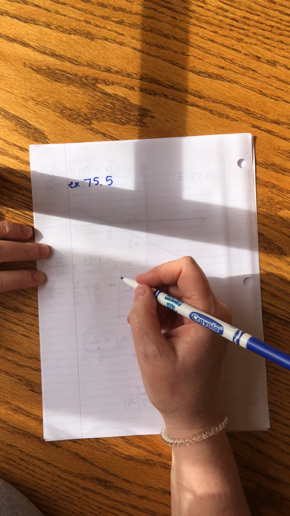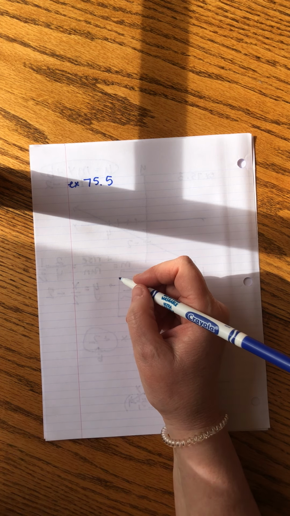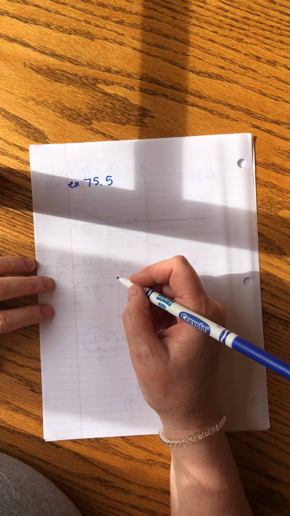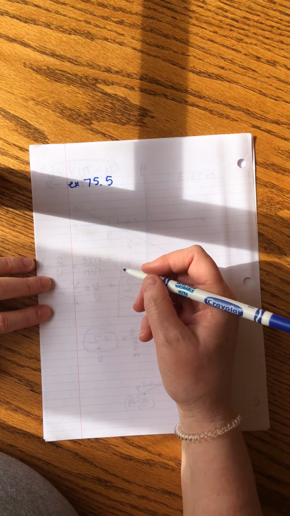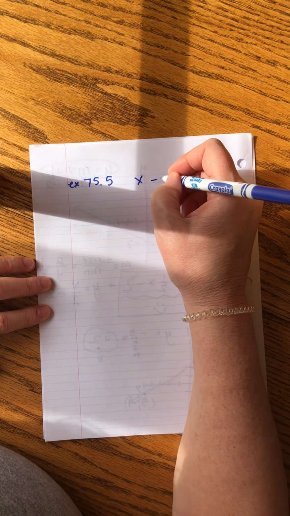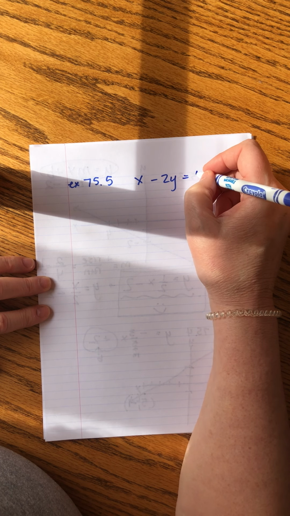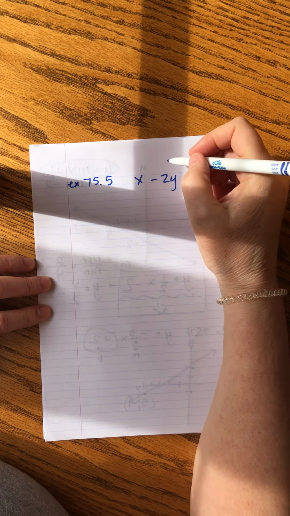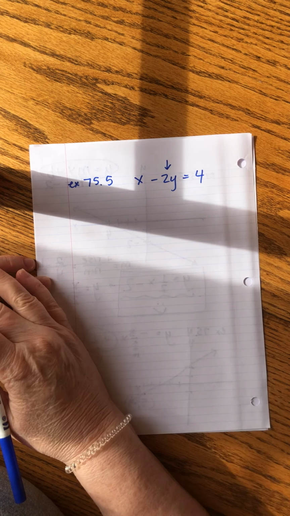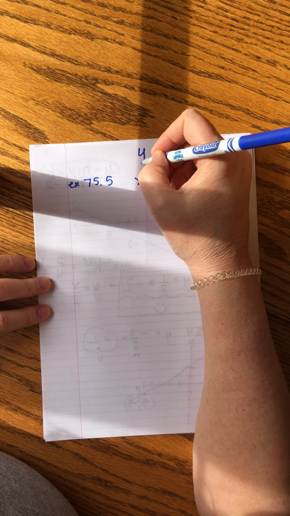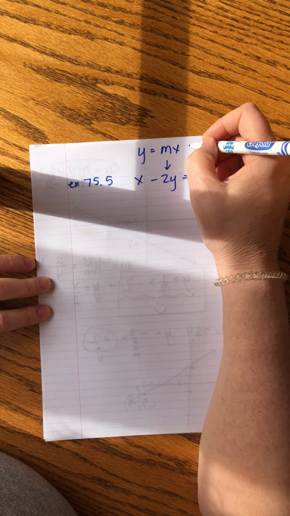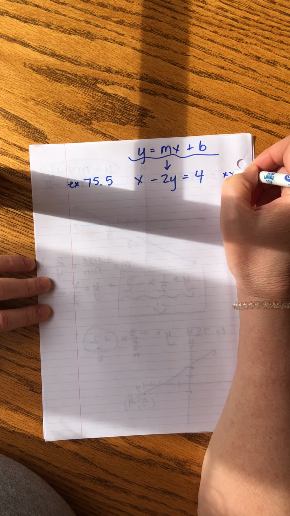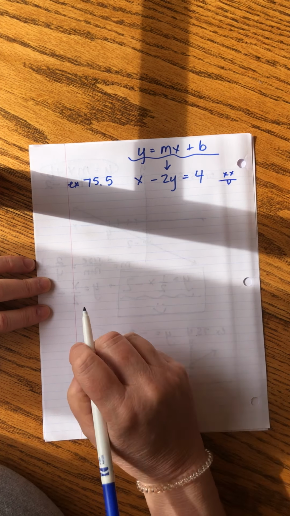Use the slope-intercept method. Don't let that phrase scare you. It's what we're doing. Use that method to graph the equation x minus 2y equals 4. I smell trouble. This is not in the right format, this whole equation. We need it to look like this, right? This fails. It's a dead dog.